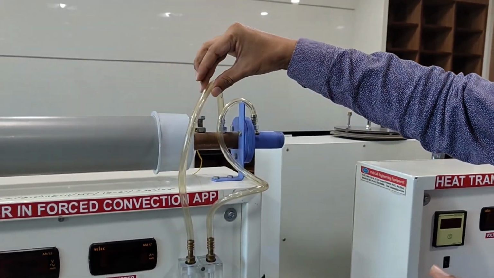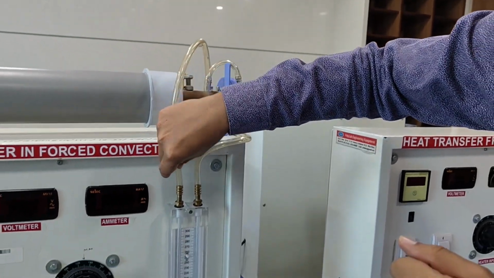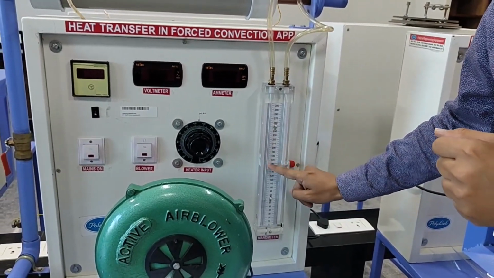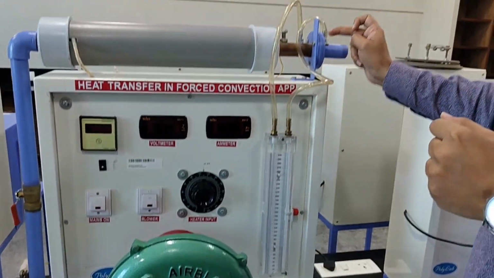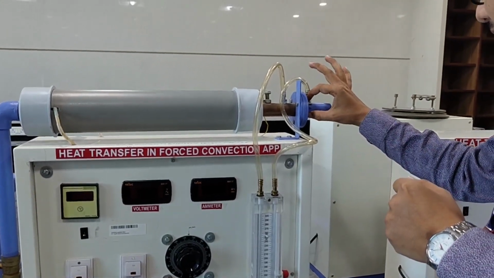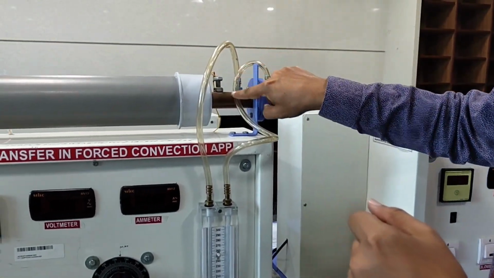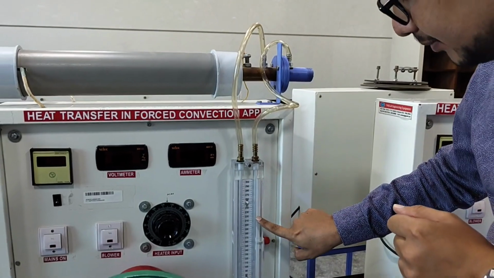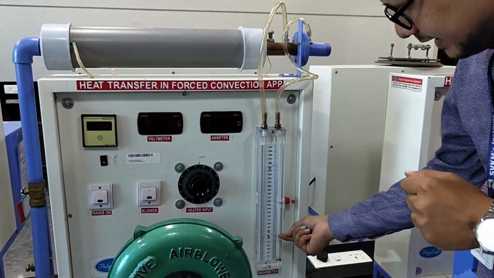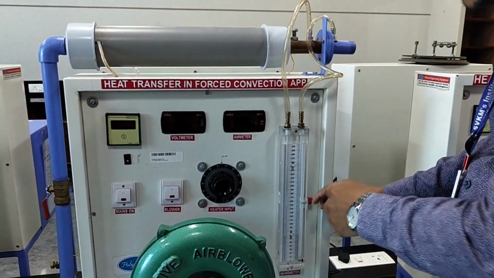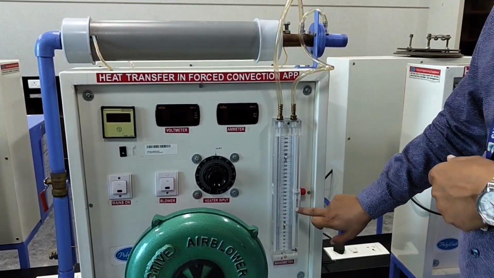Because at the inlet pressure will be higher, there will be a kind of depression in the left limb of the manometer. The level of the water will be less. On the right hand side, once air has passed through the orifice meter, the pressure will drop, and that's why pressure in this second limb, that is the limb on the right, will be less, and that's why level of water will be high. Remember, pressure is inversely proportional to the level of manometric fluid.